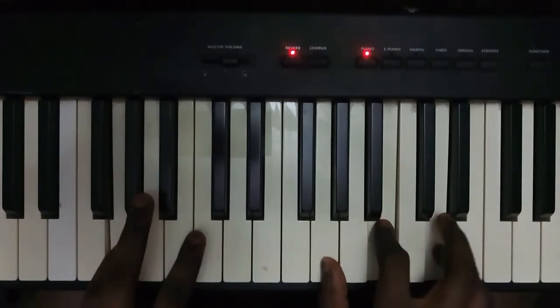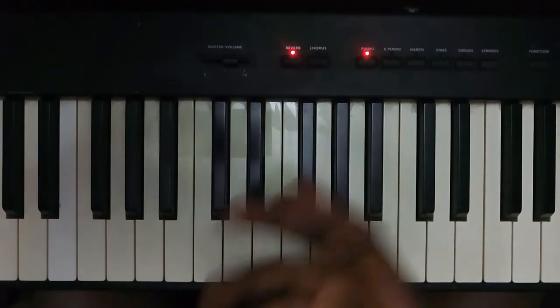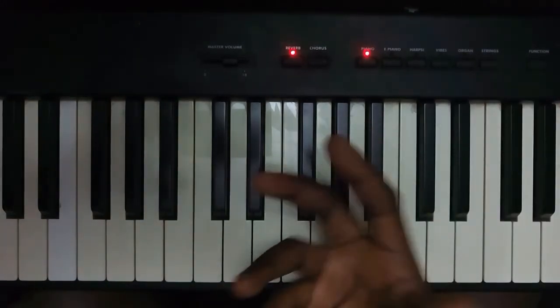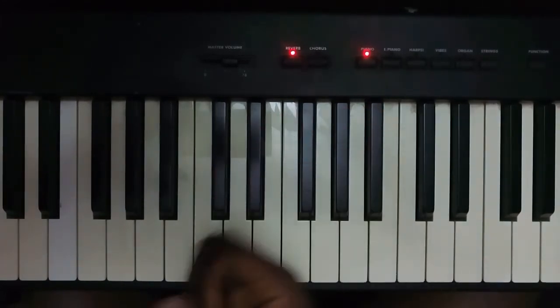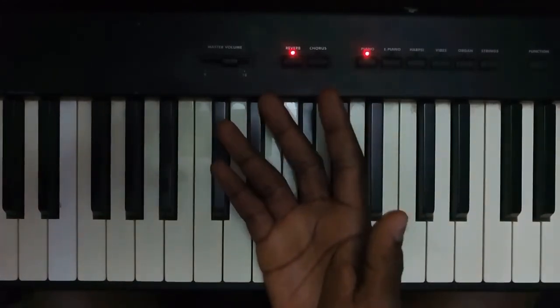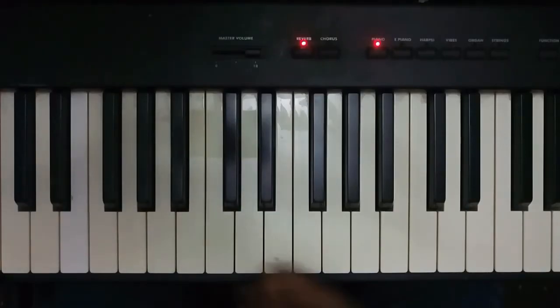So that's it. That's that part. Then the next part is what's it called now? The part that connects the verse to the chorus. I don't know what to call it, but let me call it the pre-chorus, and that's the next part we'll do now. Now the part starts like this.